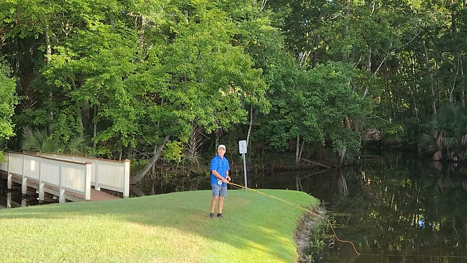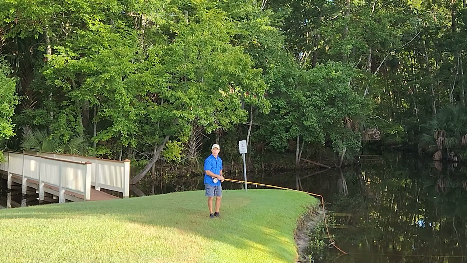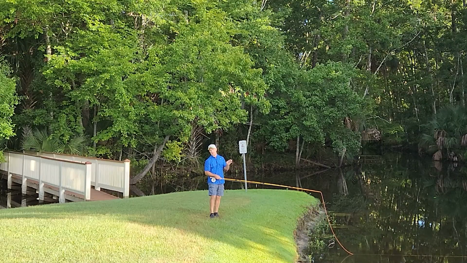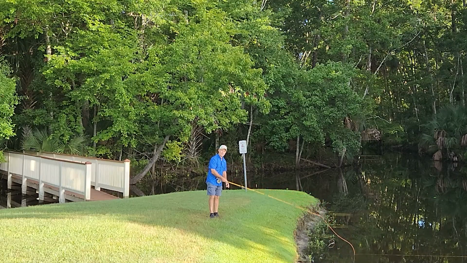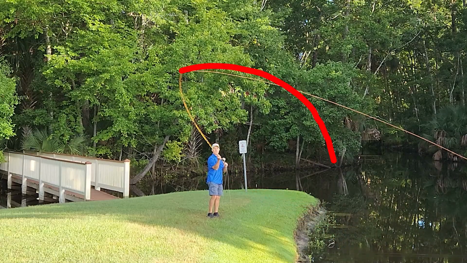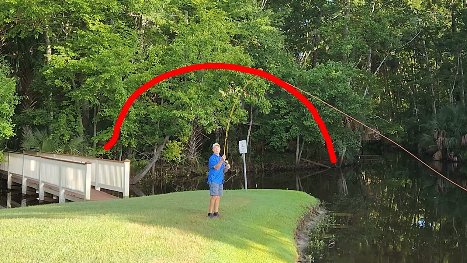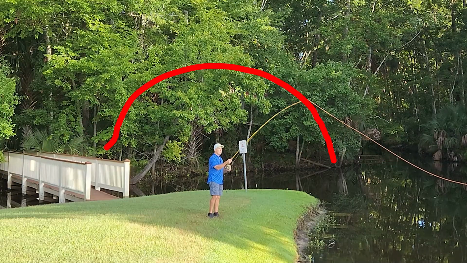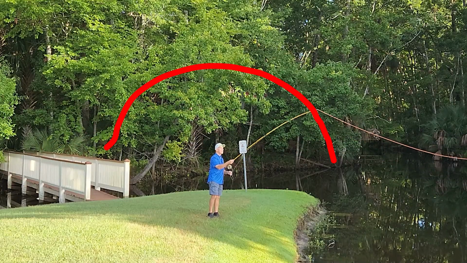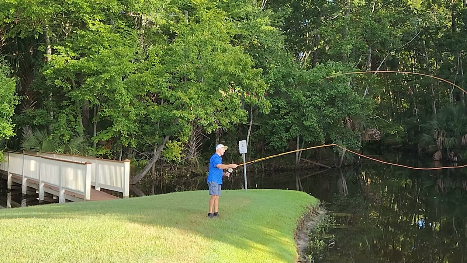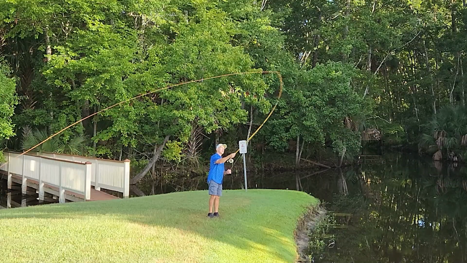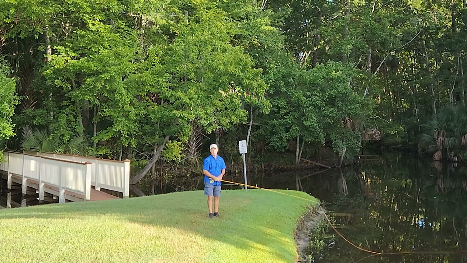Most beginner fly casters use far too much wrist and not enough arm in their casting, causing the rod to go around in a big curve or even a half circle. So if I don't move my hand enough and I use all wrist, you will see that the cast goes directly down behind me, and the tip, as it goes back and forth, is drawing a big curve.